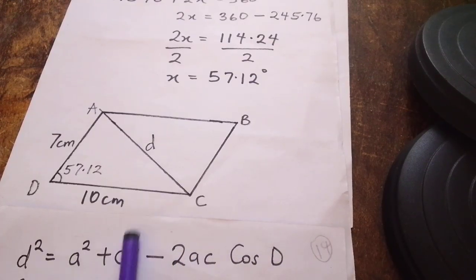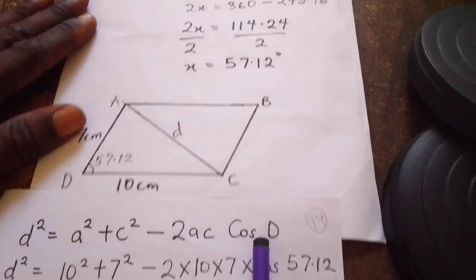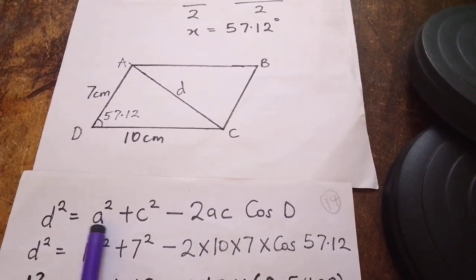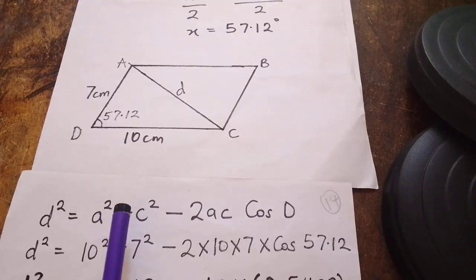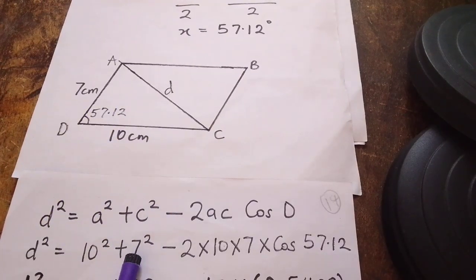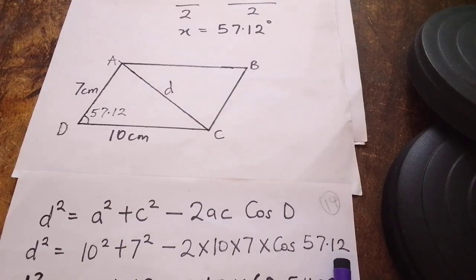So when you substitute, our d is what we are looking for. So d square is equal to our a, which is 10 centimeters, plus our c, this side, which is 7 centimeters, minus 2 times a is 10 times c is 7 times cos of angle d, which is 57.12.